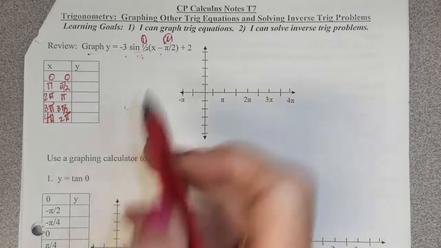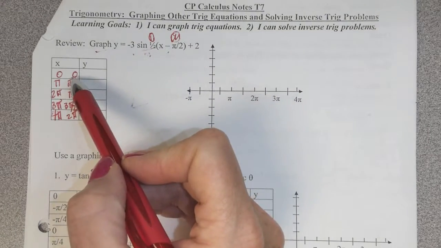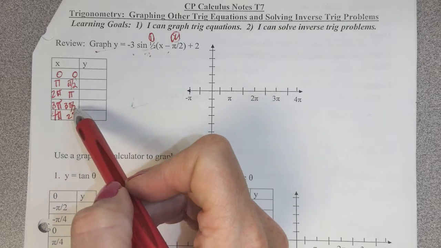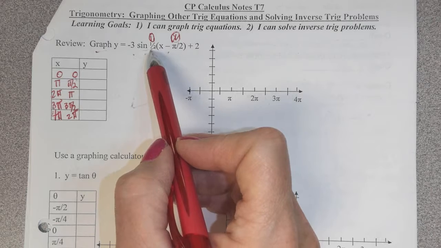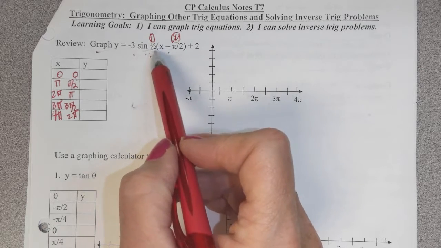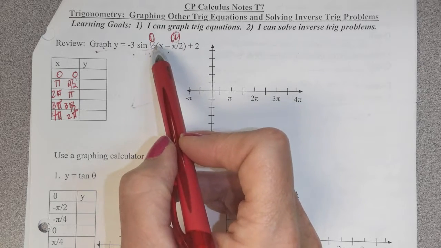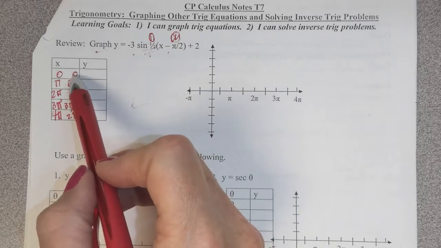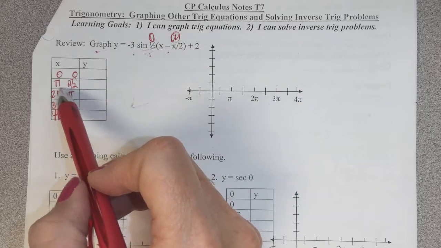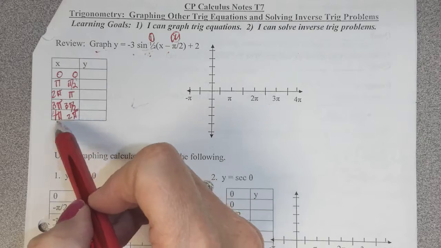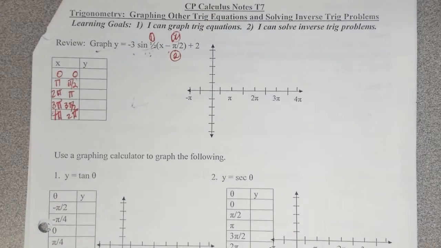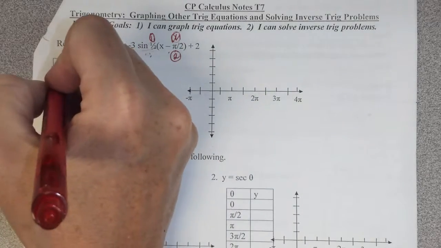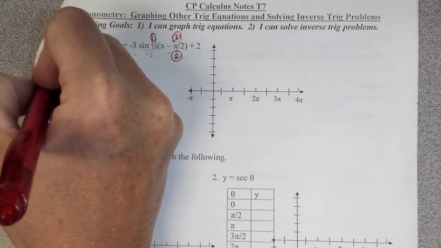All right, so what we're looking at is we put our normal points of 0, pi over 2, pi, 3 pi over 2, and 2 pi. And we looked at this value first, and we said that that's going to be a horizontal stretch by 2. So I had to take each of my x's and I had to double them. And now I'm going to look at this, and what is that going to do? That's going to shift us what? Right, pi over 2. So all of these are going to go to the right, pi over 2.